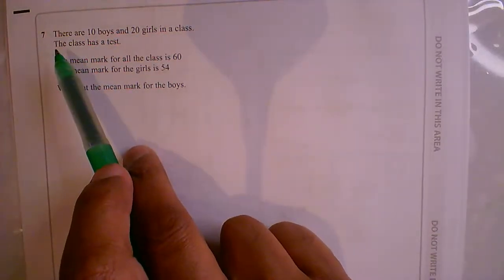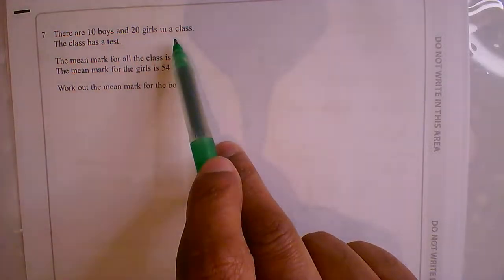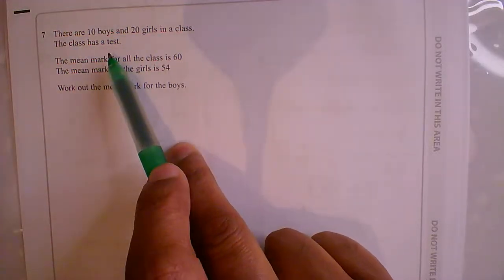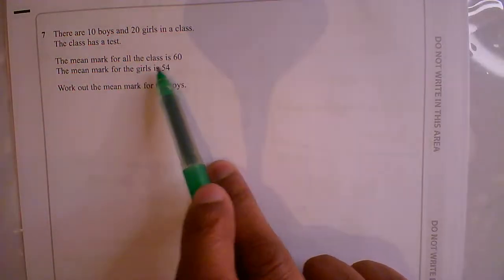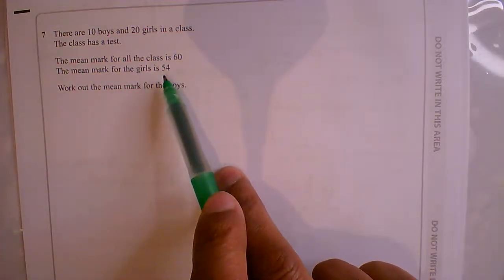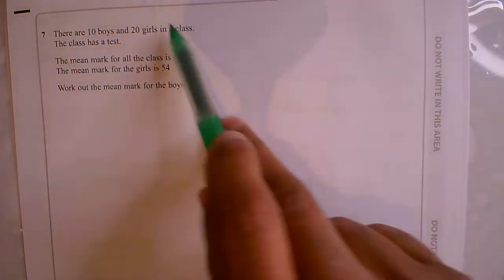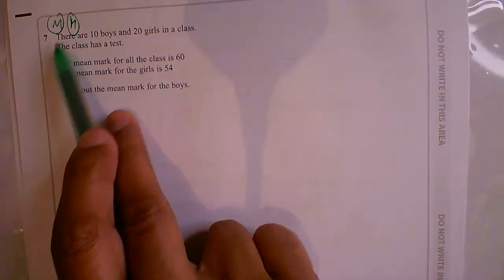Question 7. There are 10 boys and 20 girls in a class. The class has a test. The mean mark for all the class is 60. The mean mark for the girls is 54. Work out the mean mark for the boys. So there's a lot of text there. This is a medium to hard question. We're still in the first half of the paper, so I would say that's a medium question. So I'm going to skip that.